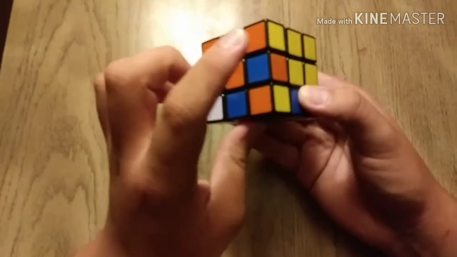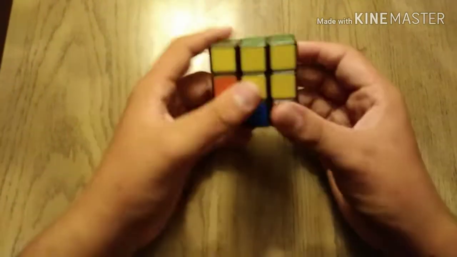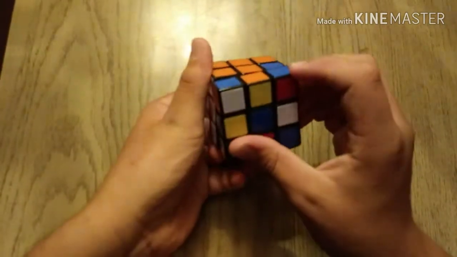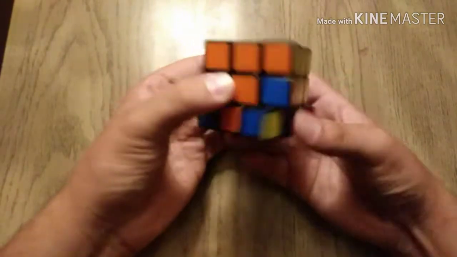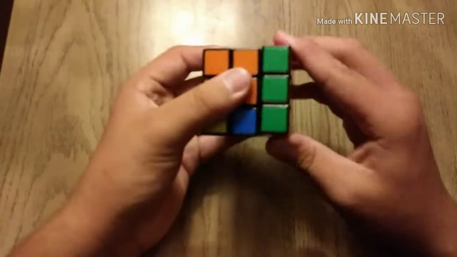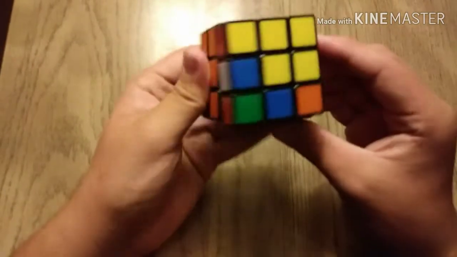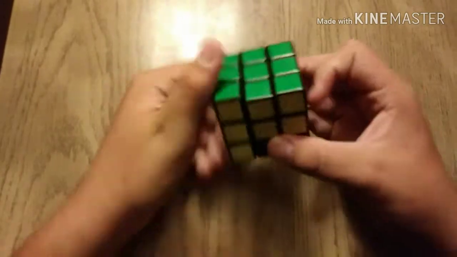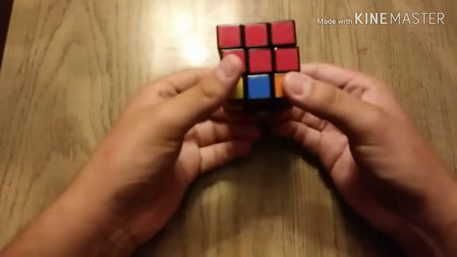So now, if it was correct right here, then it would be connected, but we just got it out, like I said. So now we have orange and yellow right here. We're going to connect it to orange, and yellow needs to go on the right side. So we're going to move it left, bring the right side down, bring the bottom right, and then bring it back up, and then turn the cube right. So now we're just going to go ahead and place that corner. Now we have the first two layers done.